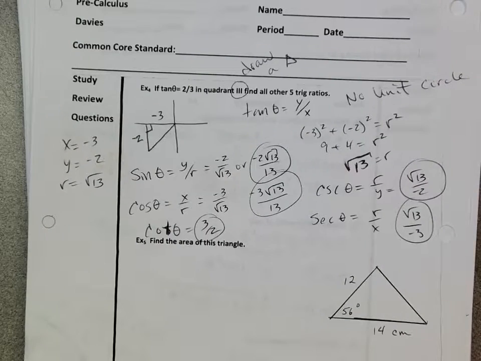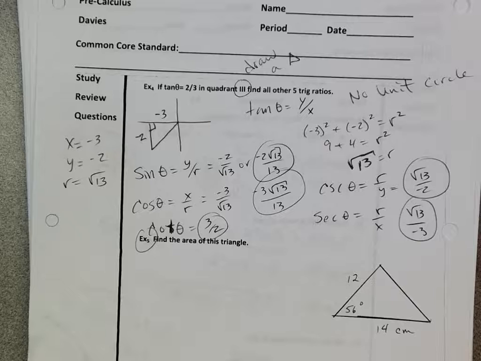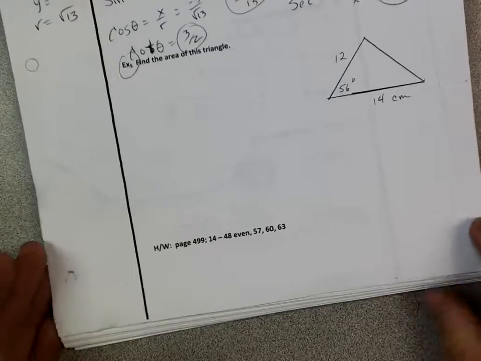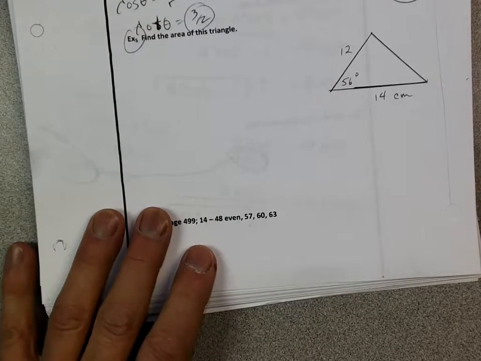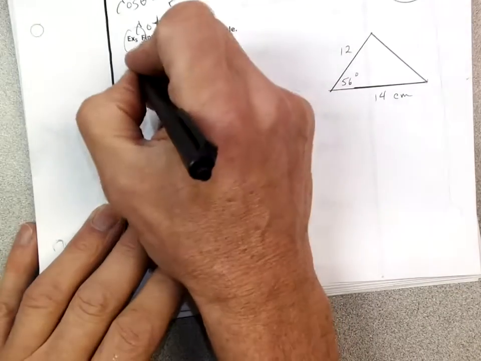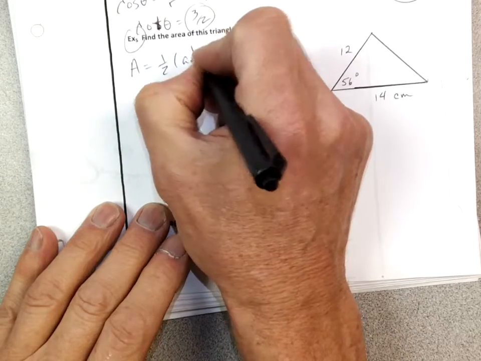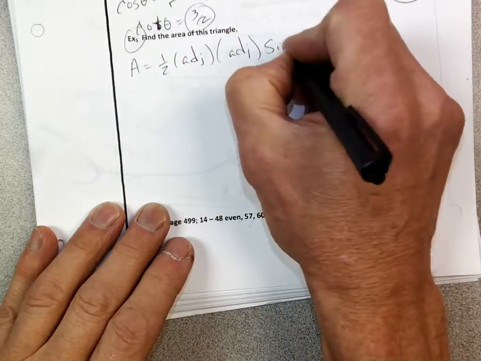All right. Example 5. Find the area of this triangle. Is that supposed to be a 90? Yeah, no, it's not a 90 degrees. In fact, we don't know it at all, but we don't need to know the 90. This is probably one of the easiest problems. We're simply going to go area is equal to 1/2 adjacent times adjacent times the sine of the angle, right?